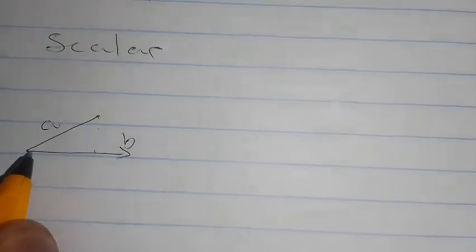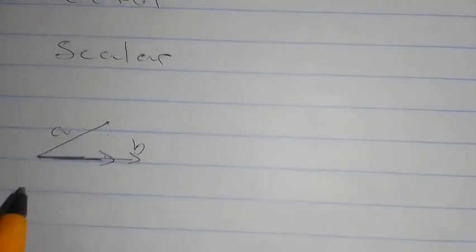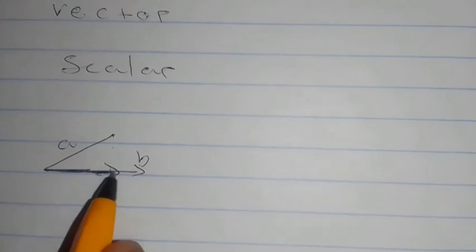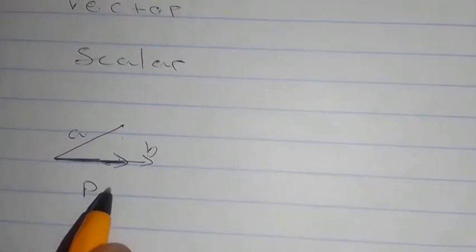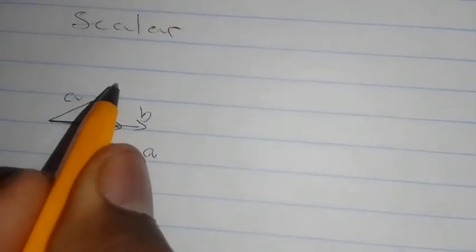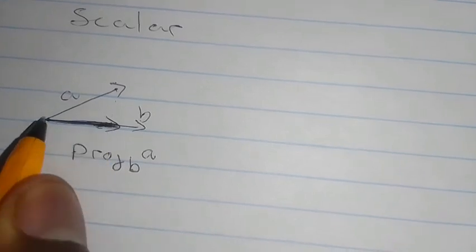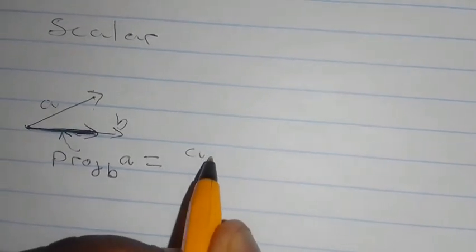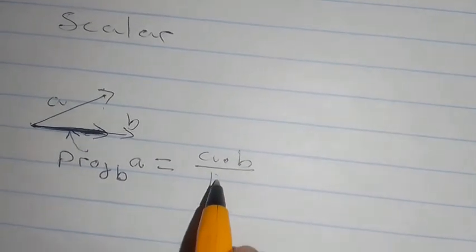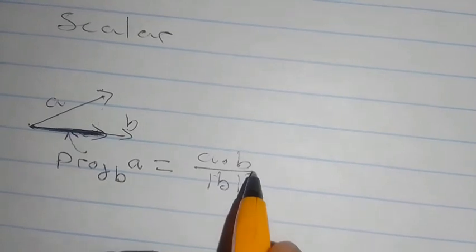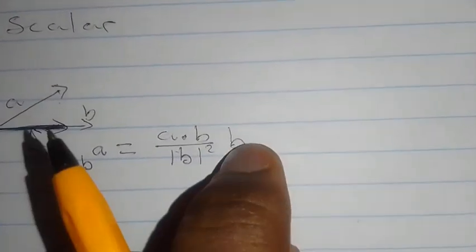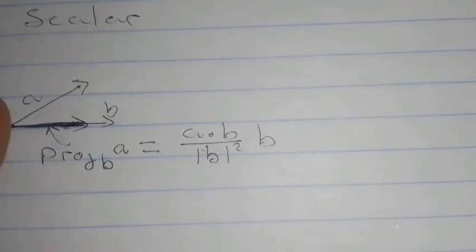Let's say I have vector A and then I have vector B, like that. Now I can project vector A onto B. How I write that is project A onto B, and you can see that with an arrow there. This is the projection of A onto B, and that's given by a formula: A dot B divided by the length of B squared, and you multiply by vector B. So that will be the projection of A onto B.